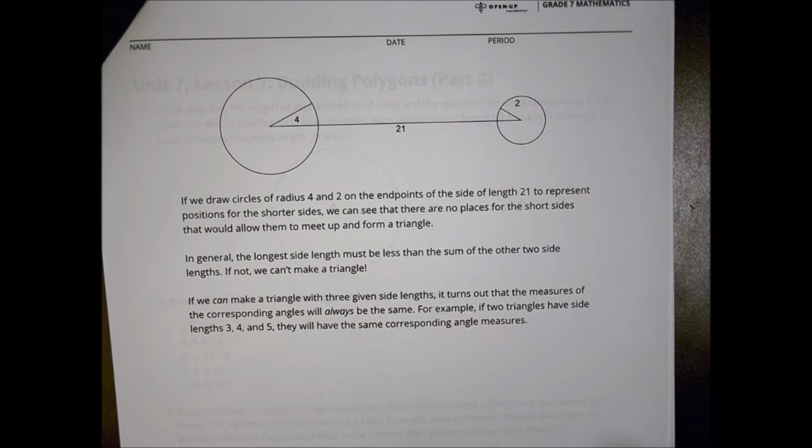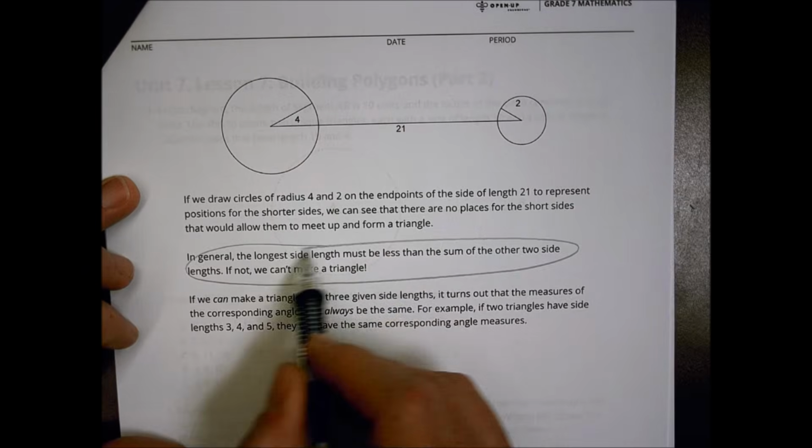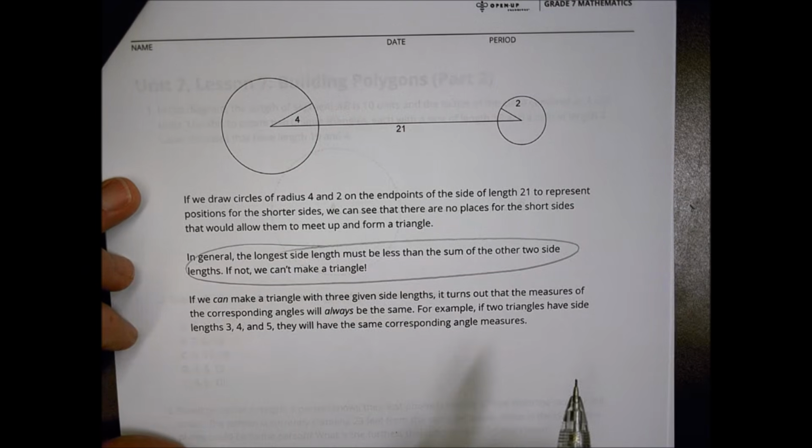Okay, so in general, the longest side must be less than the sum of the two other sides. If not, you cannot make a triangle.